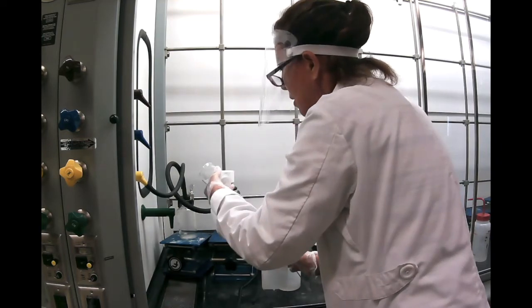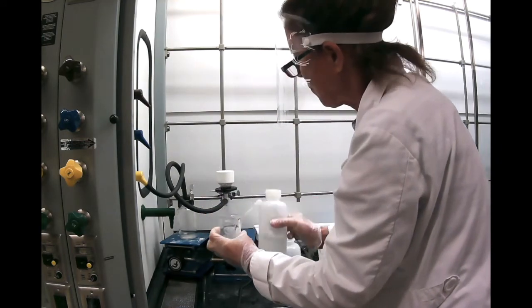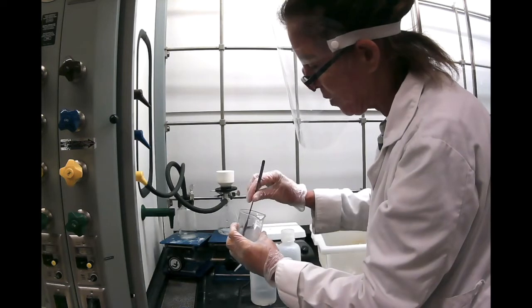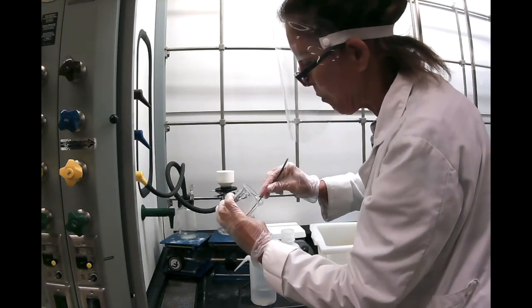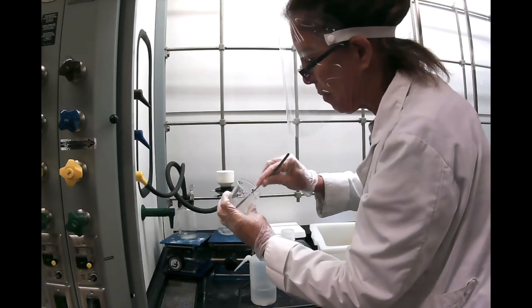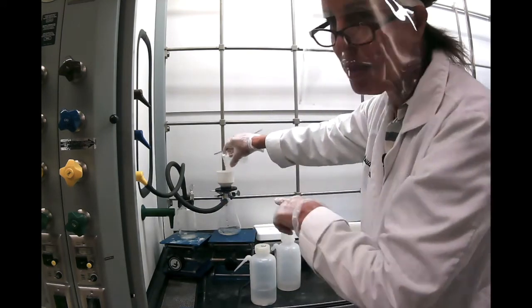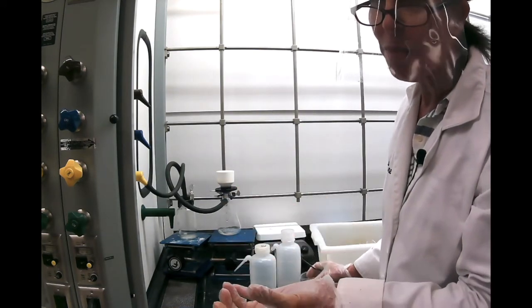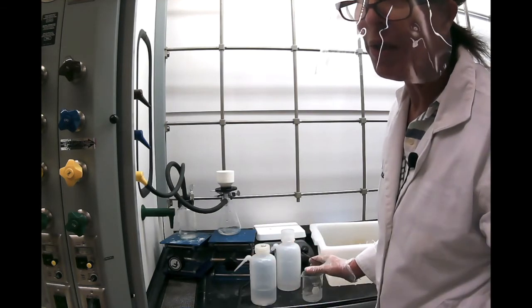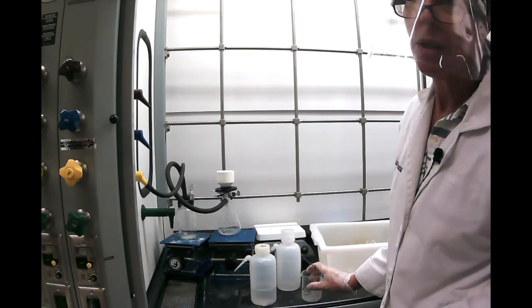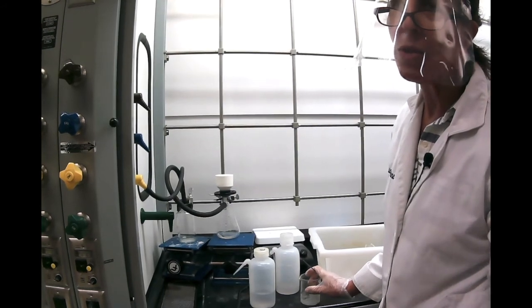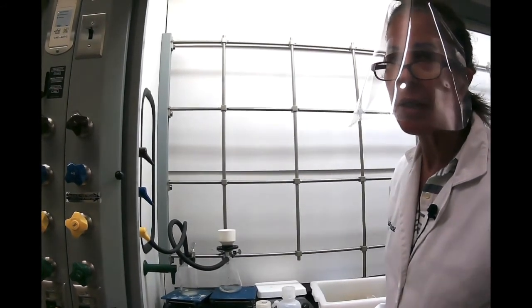Now, one thing to remember, that filter paper you should have pre-weighed with the beaker, because at this point we're going to put the substance with the filter paper in a beaker and let it dry overnight. Then when you come back next time, you just take a melting point and an IR spectrum.